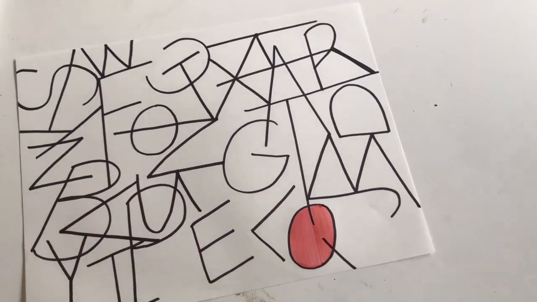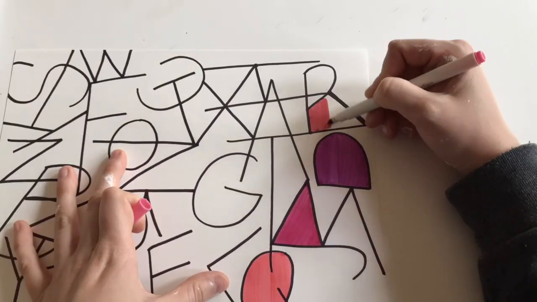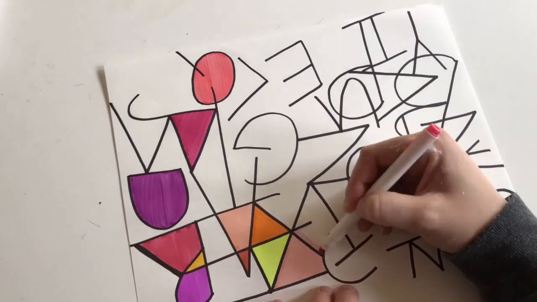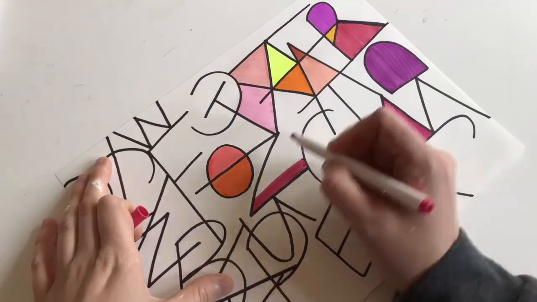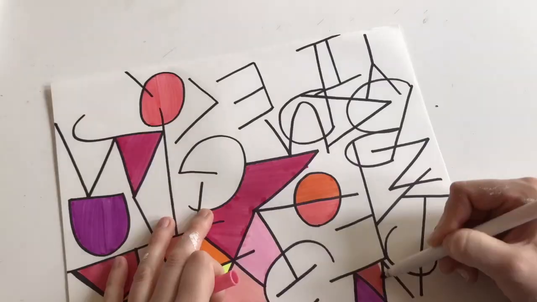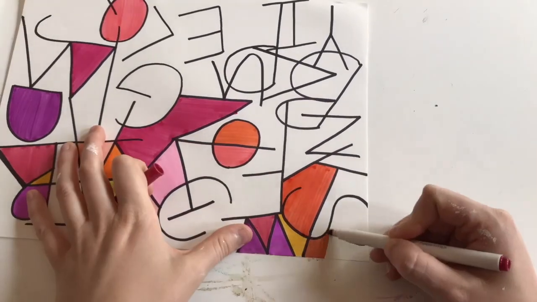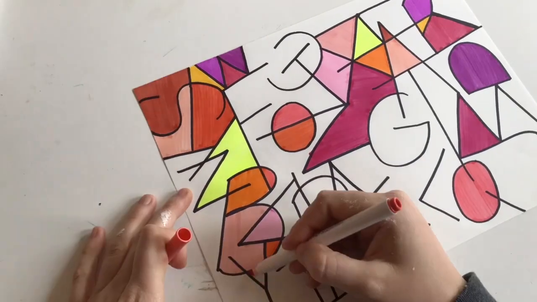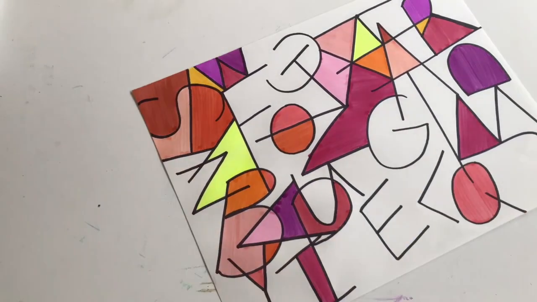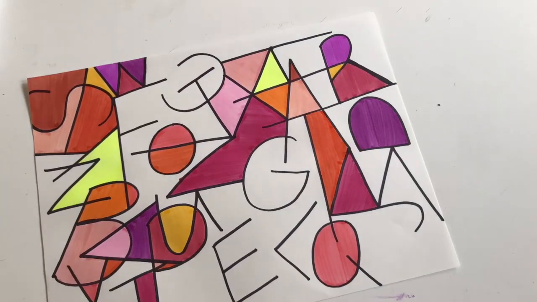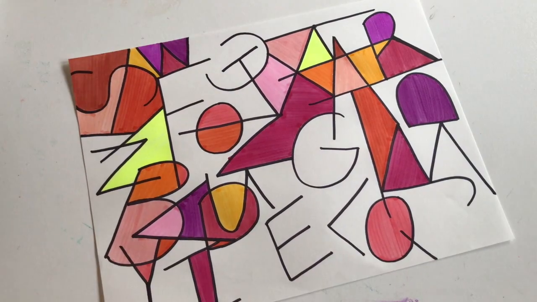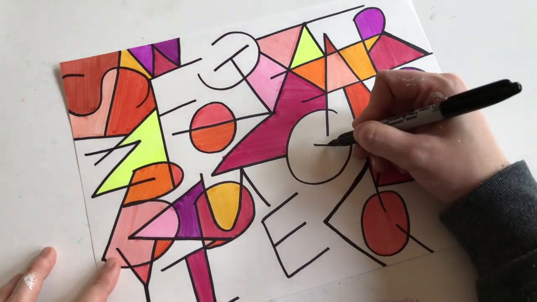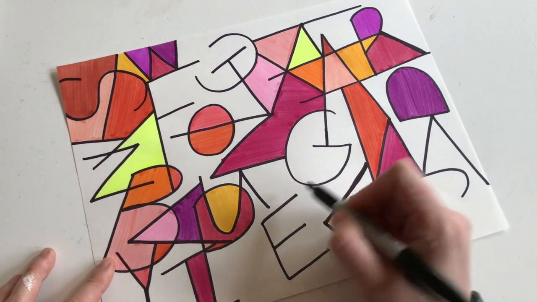So after writing my entire alphabet, I decided to color inside of those shapes that were closed in. I decided to use warm colors, which is red, orange, yellow, and pink. Some of my pinks tricked me and were actually kind of purple, but that's okay. So I chose to do these warm colors in the sections that were closed off. Then I was left with a bunch of open spaces, and I wanted to create some more abstract shapes so that I could color those in as well.